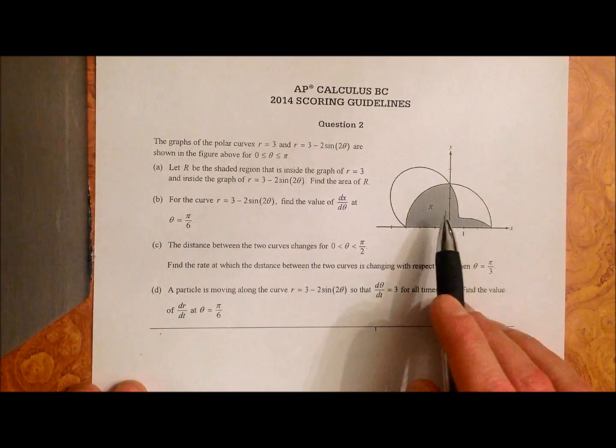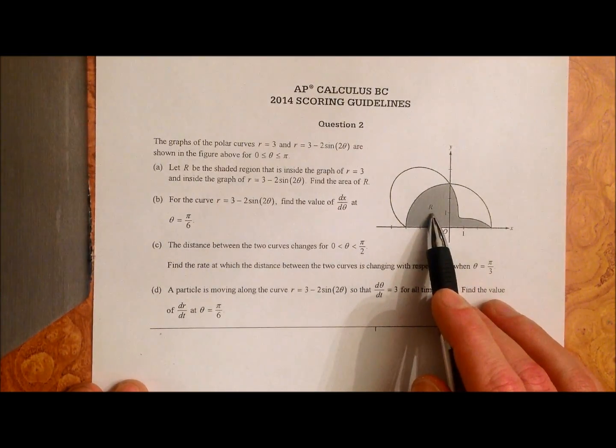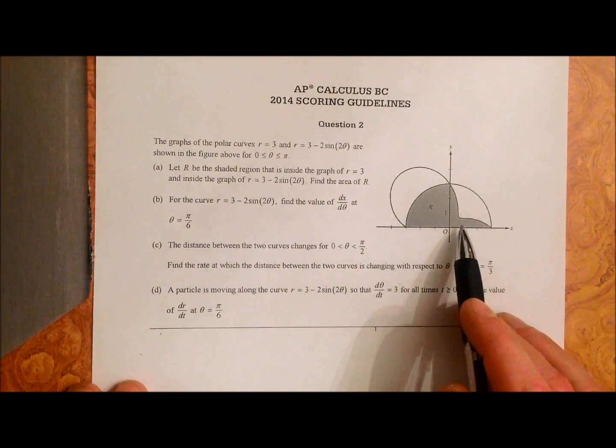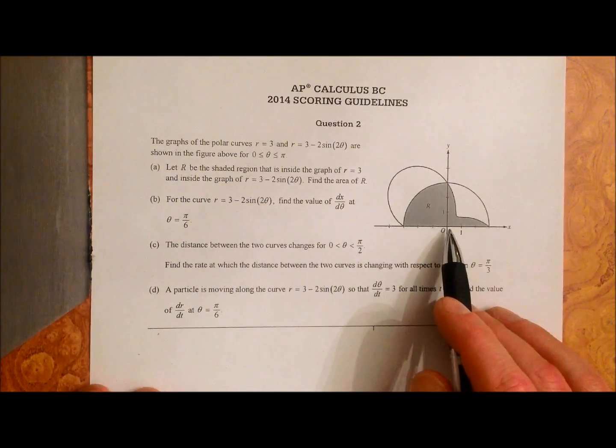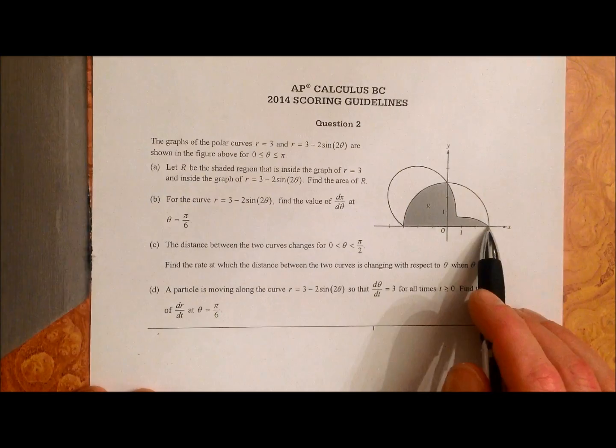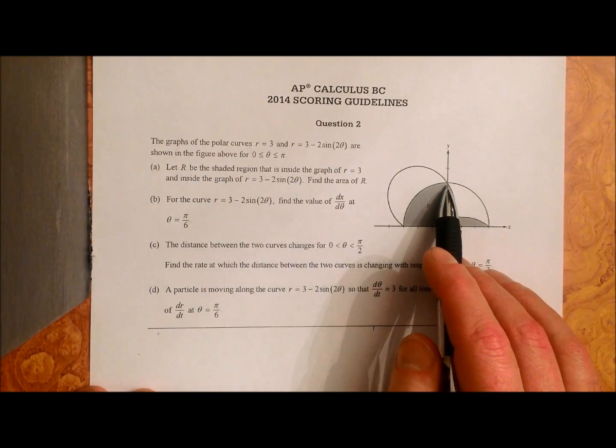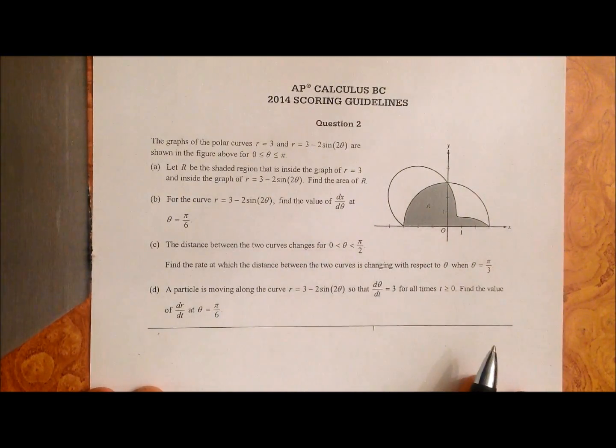The way I look at it, you've got a quarter circle here. There's no need for any calculus. And then you have this region in the first quadrant. But for polar graphs, that means you're going to need to consider theta from 0 to pi over 2. And then add them up and that'll be the answer.